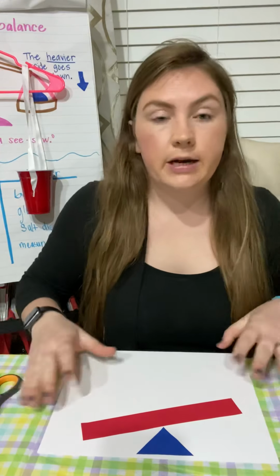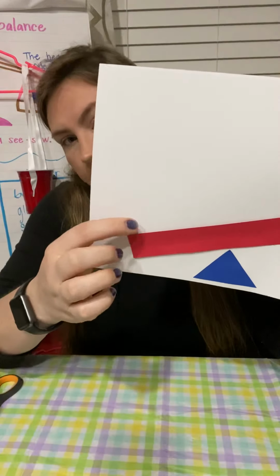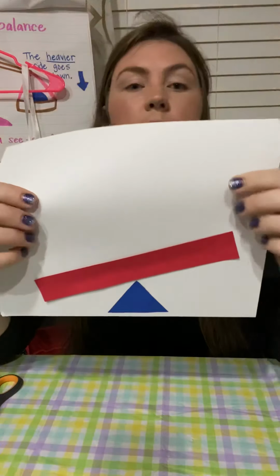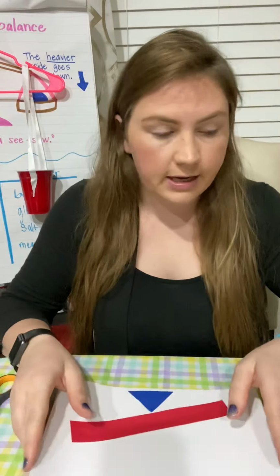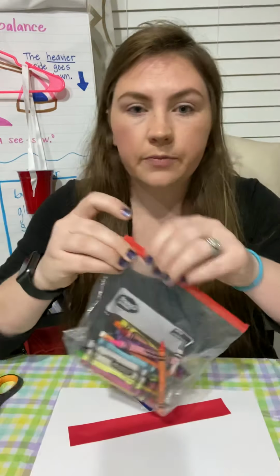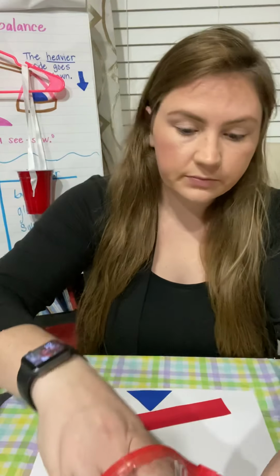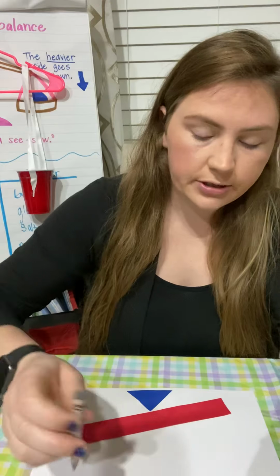All right, so then I would come up with an example of something that is heavier. We know the heavier thing would be down lower, and whatever is lighter would be up higher. And then I would draw those two things. So I'm going to turn my paper around and give you my example. Where's my crayons? Here, there.